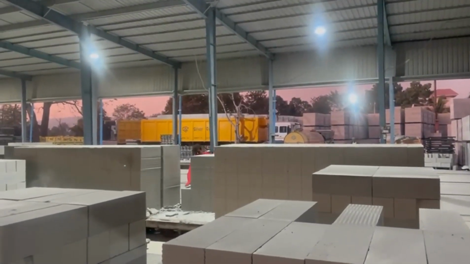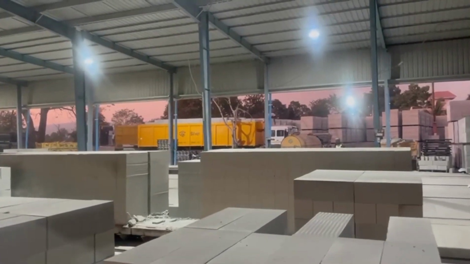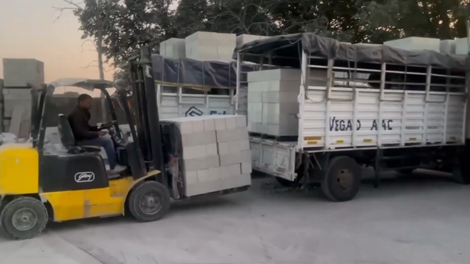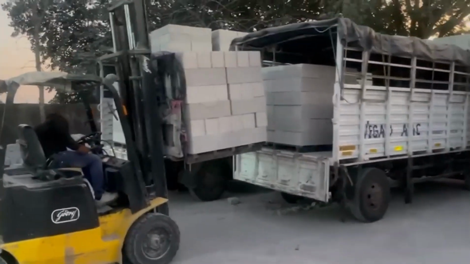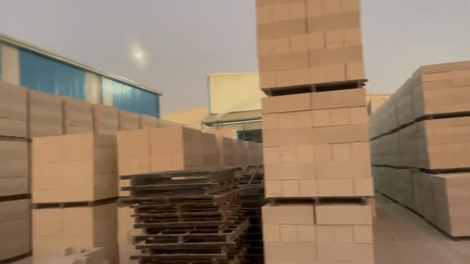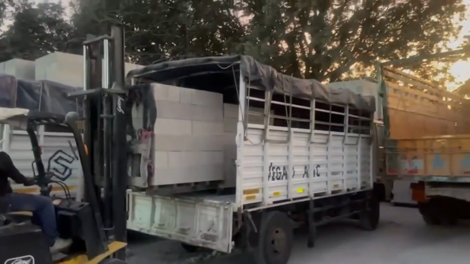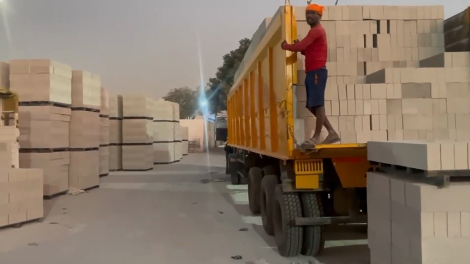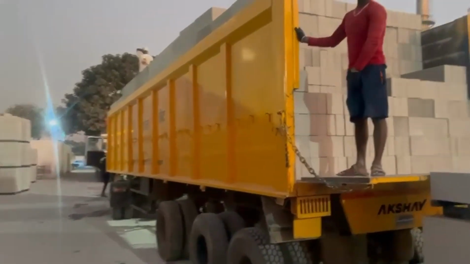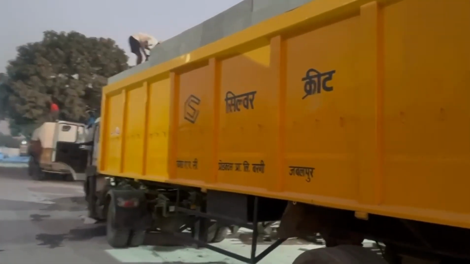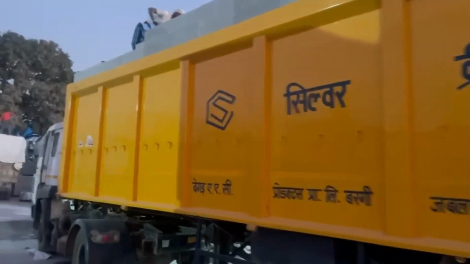You can see the trucks behind, yellow color. They are taking the blocks to the desired destination. The movement of the pallets is done with the help of forklifts, which are used to move blocks from the segregation area to the stacking yard, and from the stacking yard into the lorries for dispatching the material. This is the final destination of these blocks in the factory. From here they get dispatched into different lorries and they reach their final destination.